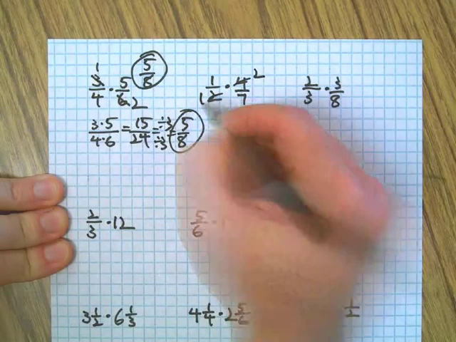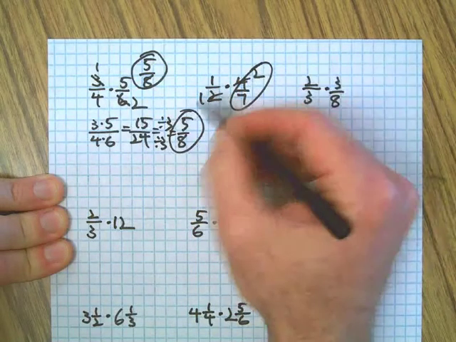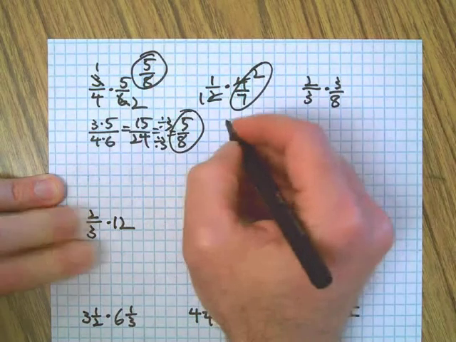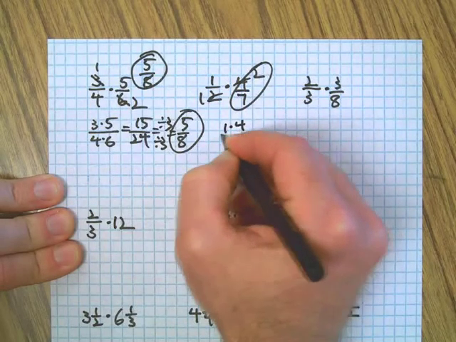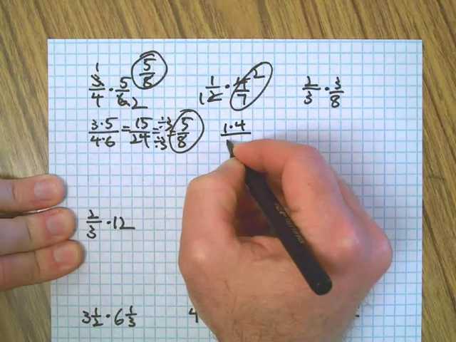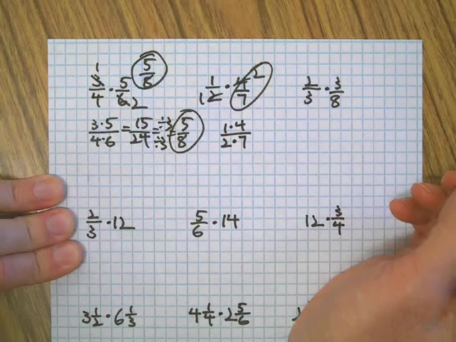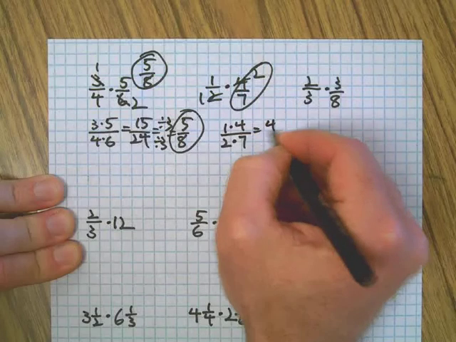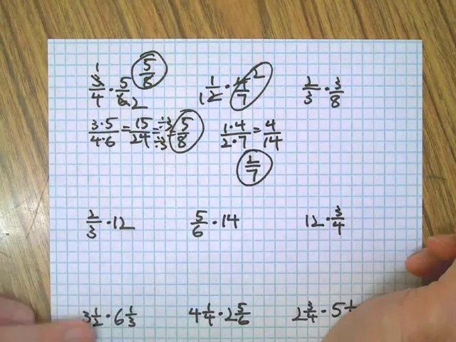I'm going to simplify that. And then there's the answer, right? Because 1 over 1 is just 1. So the answer is 2/7. 1 times 4 over 2 times 7 equals 4/14, which reduces to 2/7.